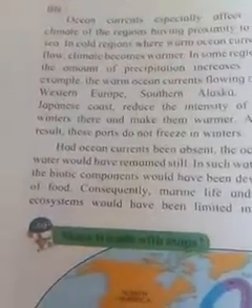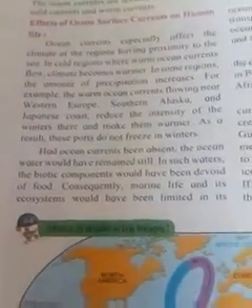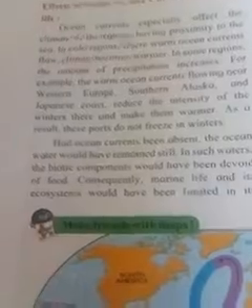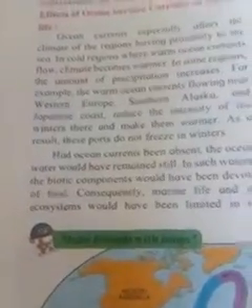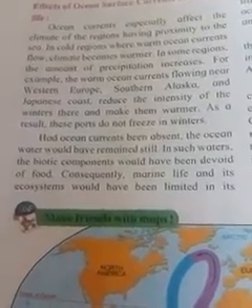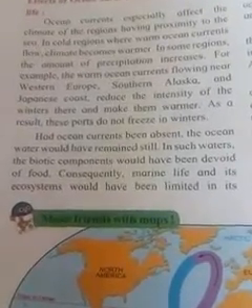That means ocean currents especially affect the climate of regions in proximity to the sea. In cold regions where warmer ocean currents flow, the climate becomes warmer, and in some regions the amount of precipitation increases.